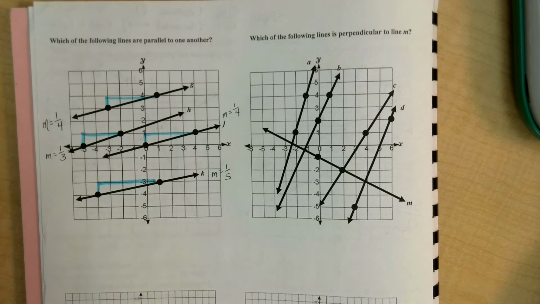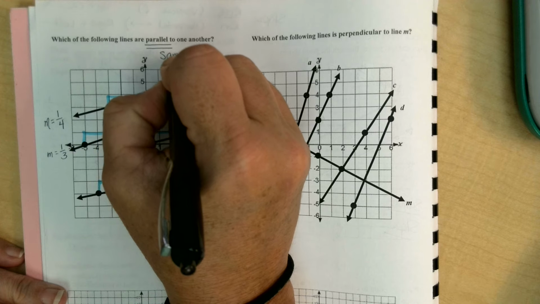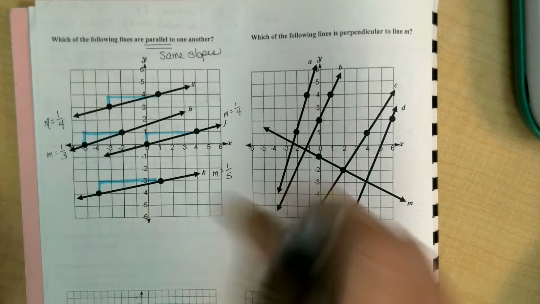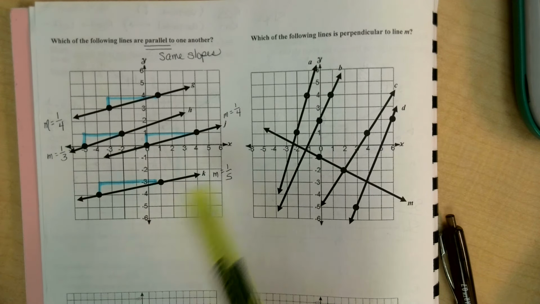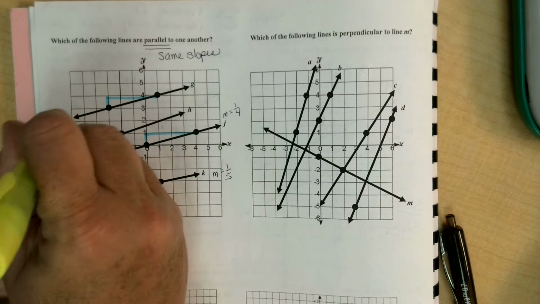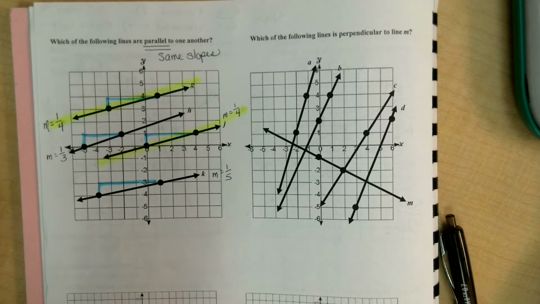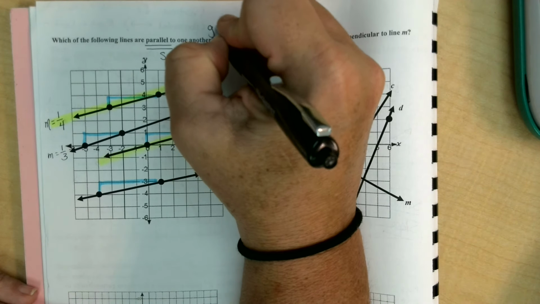So what I'm looking for when I have parallel lines is I'm looking for the same or the identical slopes. So when I compare each one of these, I have 1/4, 1/3, 1/4, and 1/5. The ones that are parallel to one another would be the 2 1/4. So that would be line G and line J. So G and J would be parallel to each other.